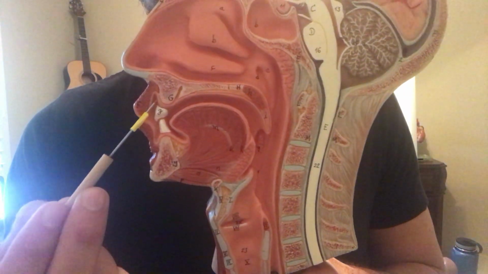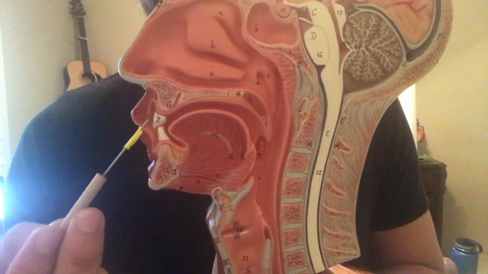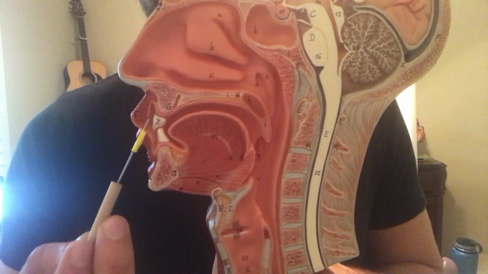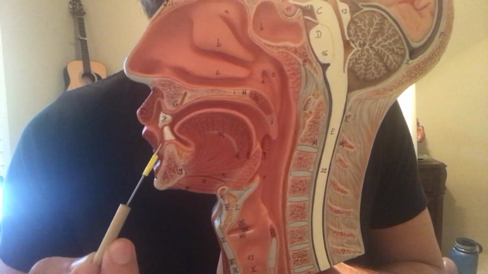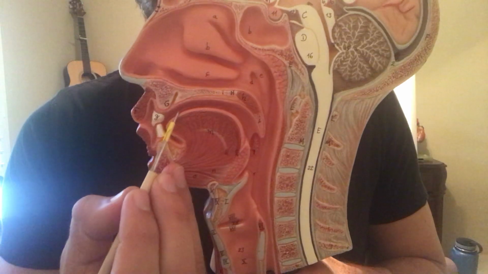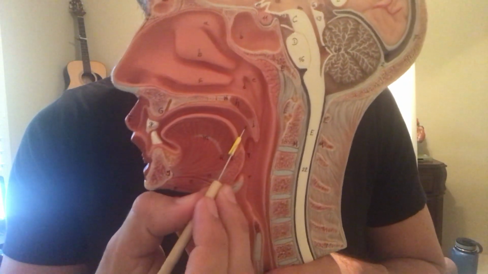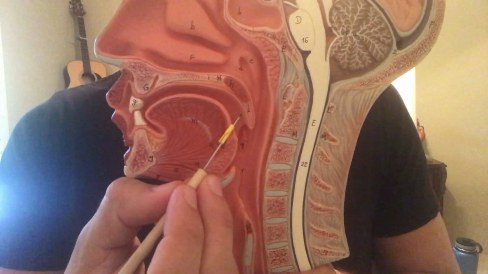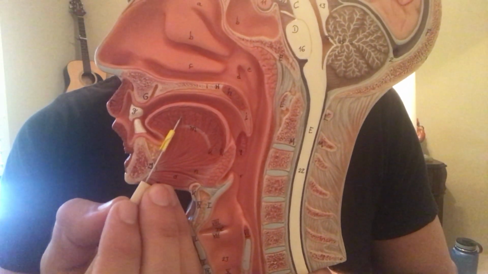This space between your gingiva and your teeth and the labia, this space right here is called the vestibule. There's a superior vestibule and an inferior vestibule. That food is then going to pass into the open cavity. The open cavity is going to be the oral cavity. Okay, that oral cavity has your tongue inside of it.